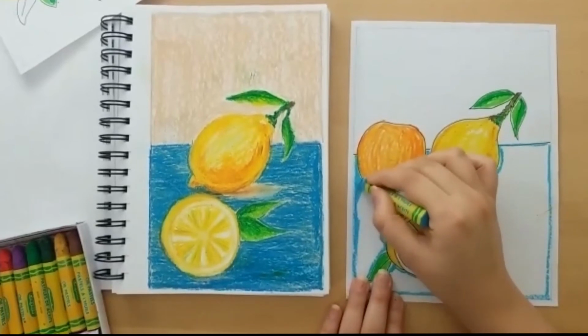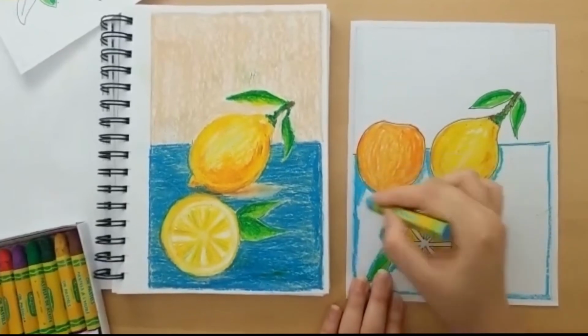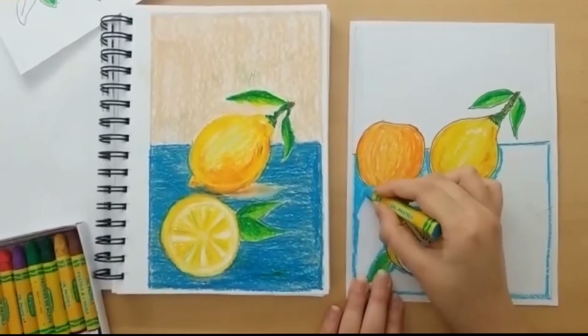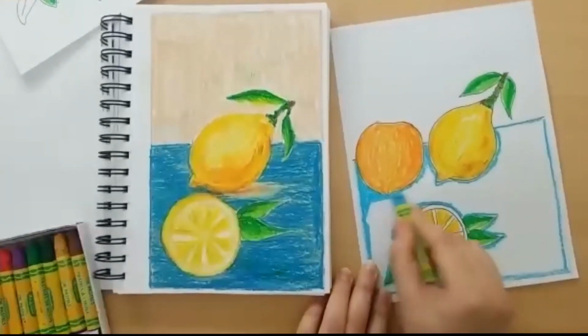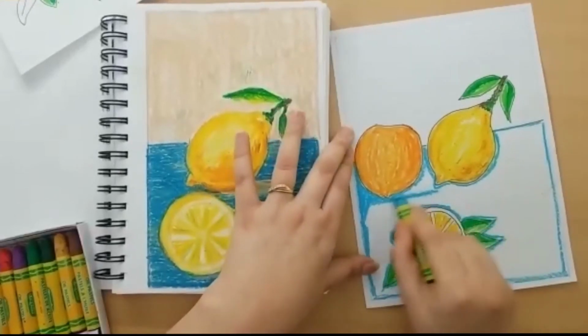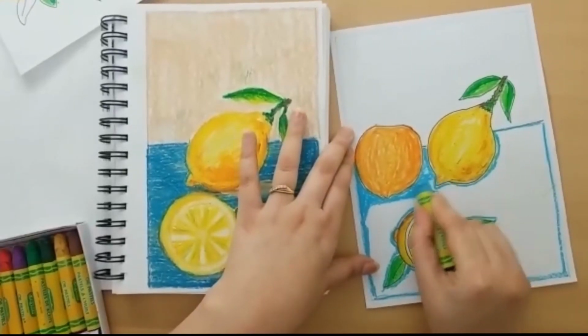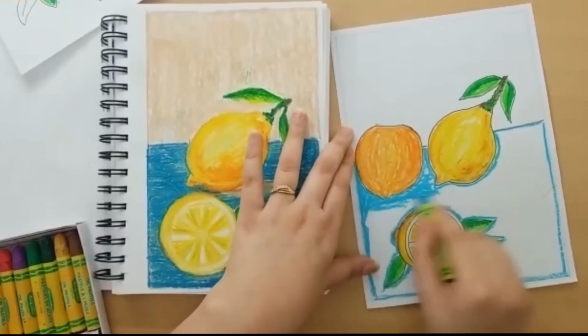So after that I'll just color. If I'm doing it in this direction, I mostly will be doing it in this direction. Because it is a surface, actually you can go in a horizontal direction, so it looks more like a flat surface.